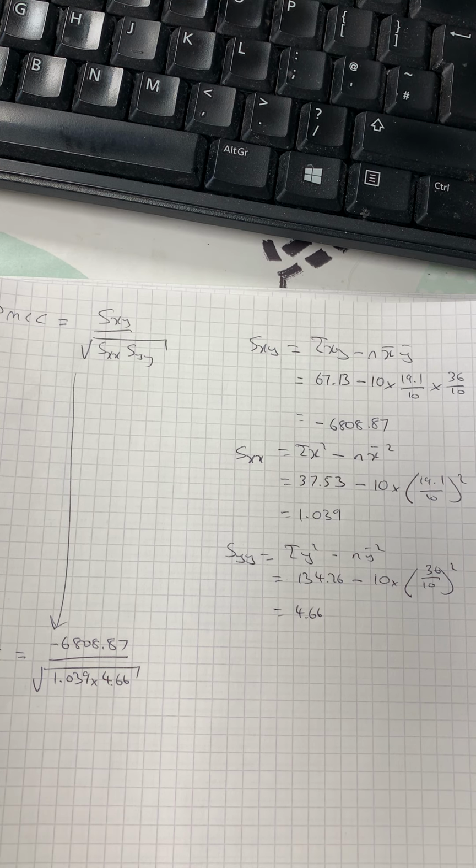Now, let me see. I must have gone wrong somewhere because I have got a negative value which I should not have. Just trying to work out where that is.